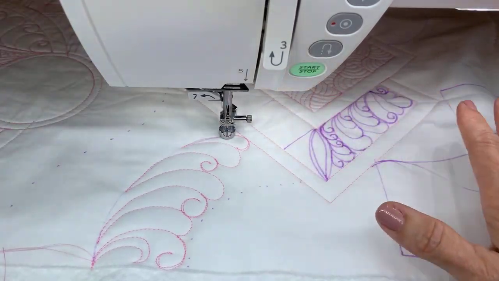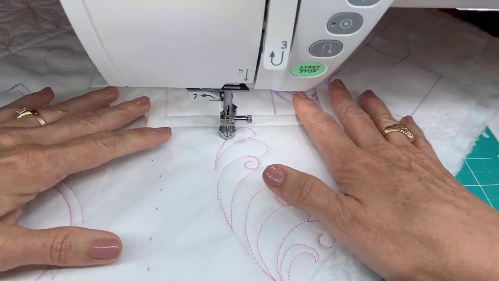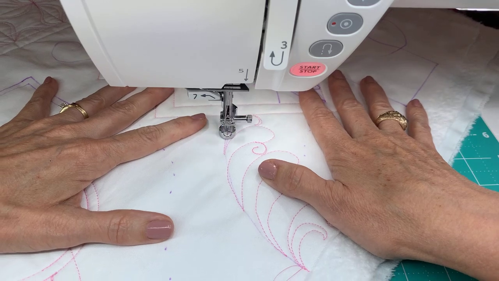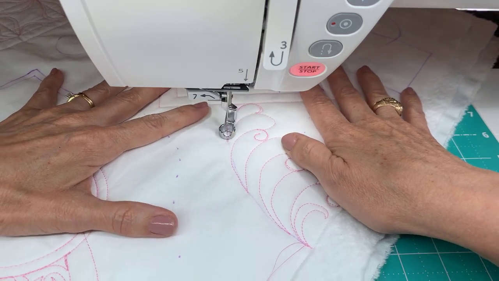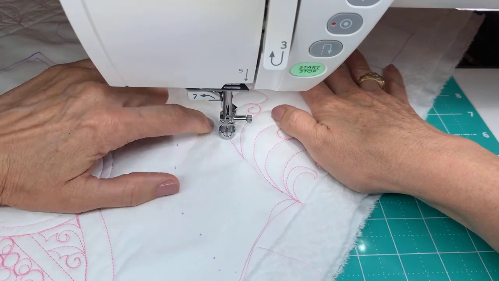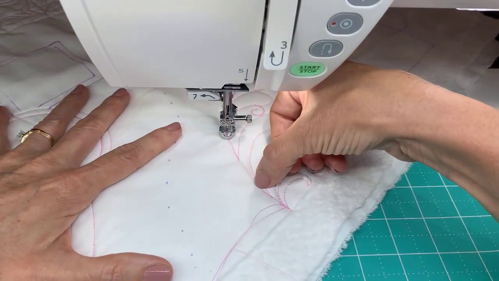So right now we need to clean up our spine. Okay, so we can just come down slowly. We don't need to go super fast. And I'm aiming for the spine right here. See how there's a gap right there?